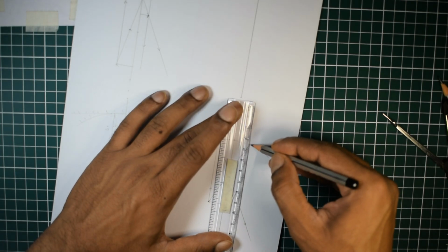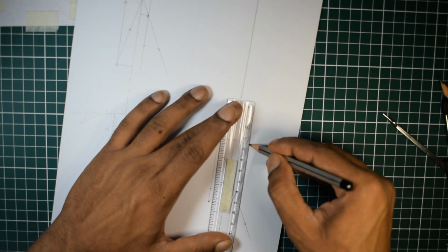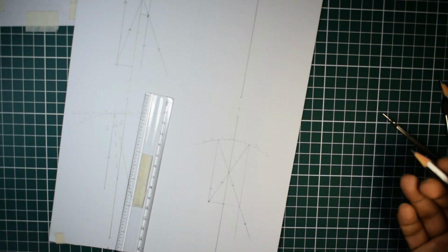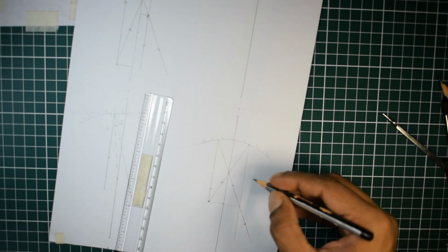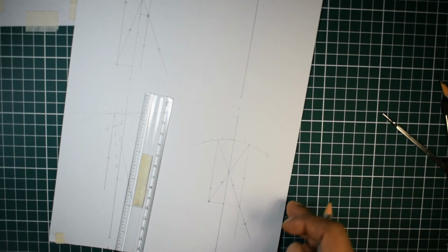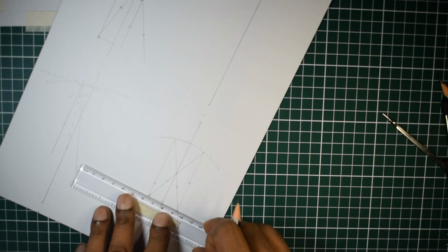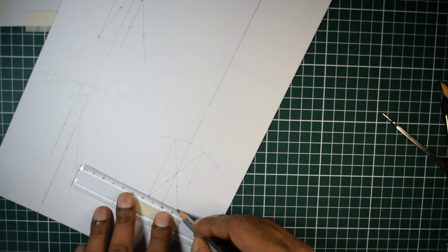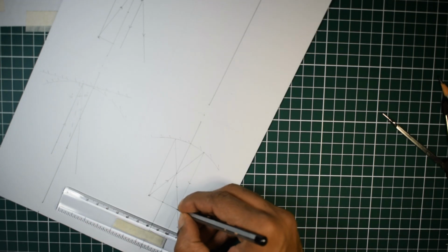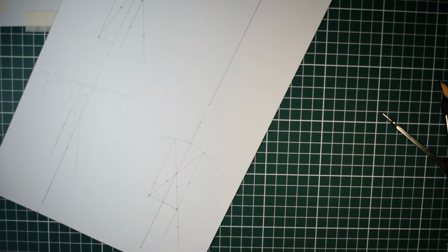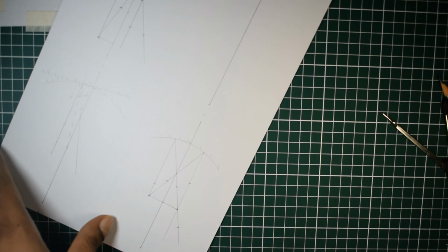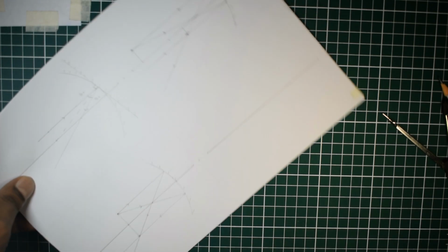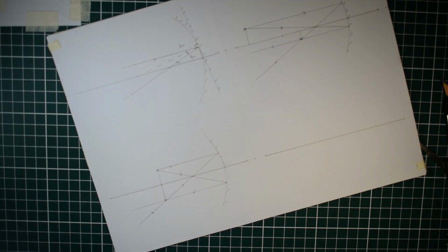Can you see that? It is parallel, right? So the principal axis and that line are parallel. I did this out of experience. I should have shown you guys a bit more systematically. So that's where the image is formed. Please notice that the arrow is upside down. The image is upside down.